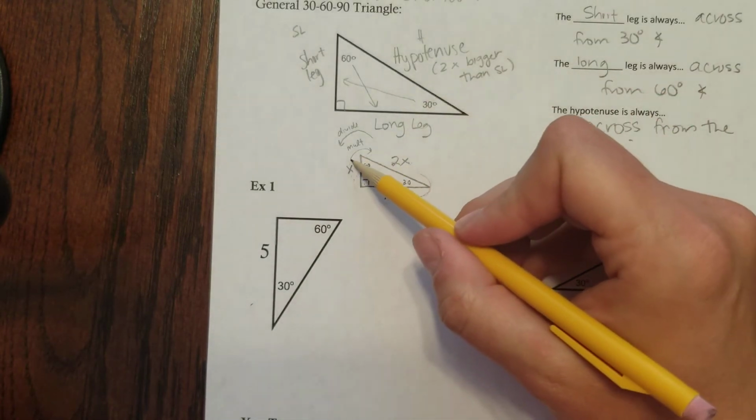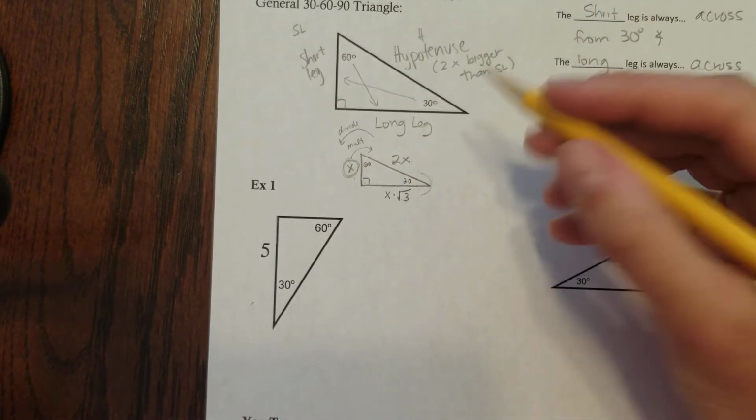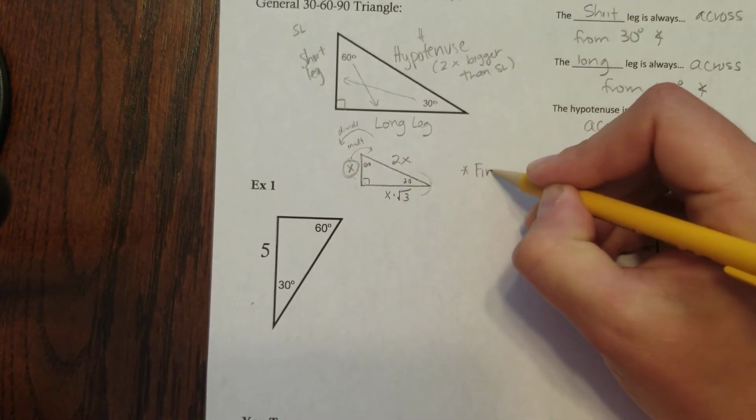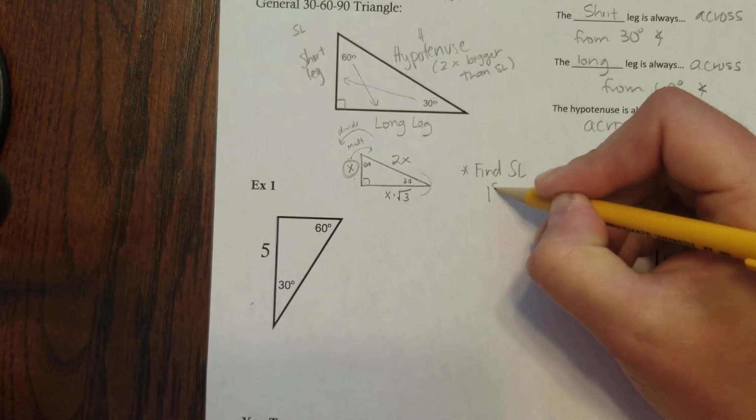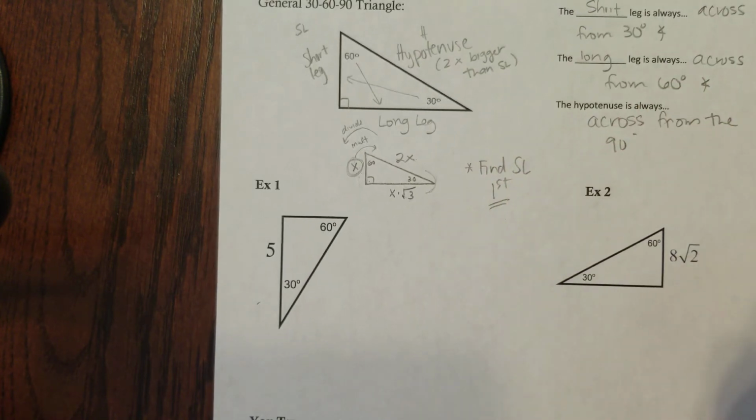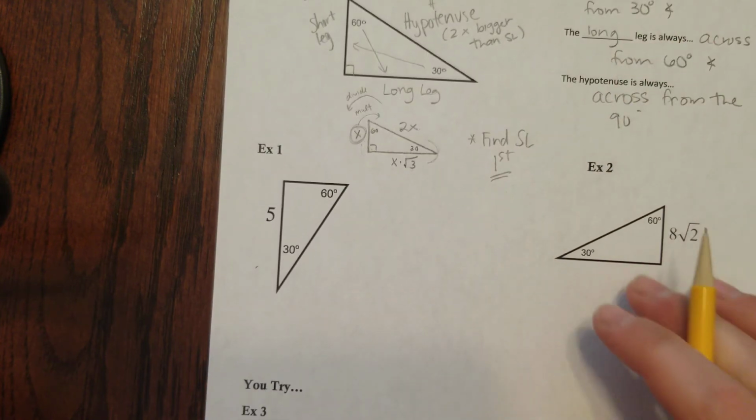Now you always want to go to the short leg first because then you can very easily find the missing side. You can go the other way, it's just more difficult. So I would suggest always do x first. Always find the short leg first. It's not necessary, but very helpful, and it makes this a lot easier or feel easier.